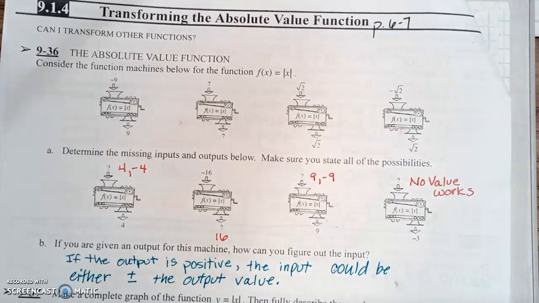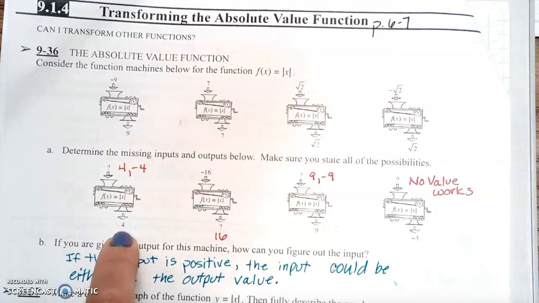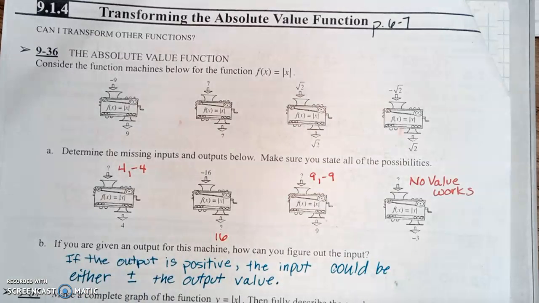So in the first one, input is missing, or that's where their question mark is at, and the output is 4, okay? They want to know what numbers could you put into this function machine to get an output of 4. There are actually 2 options. If you put in 4, you're going to get out 4 for your output, and if you put in negative 4, your output would also be 4. Does everybody understand that one? You have to list both of them in this case, yes.